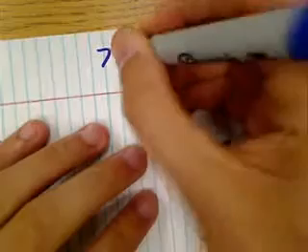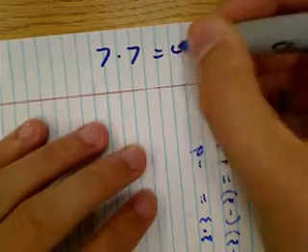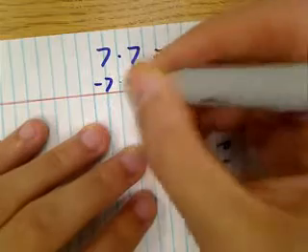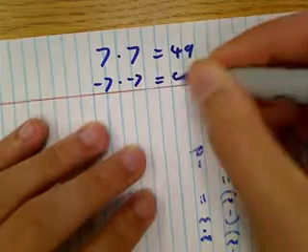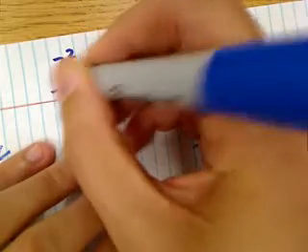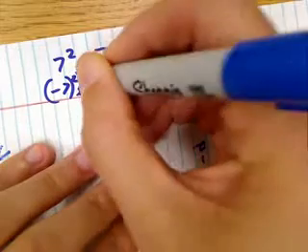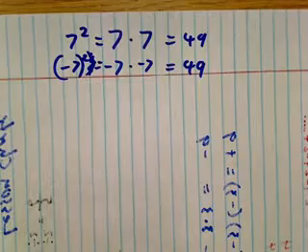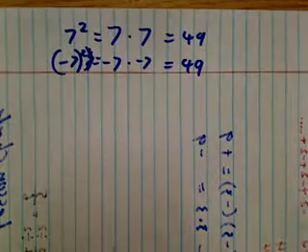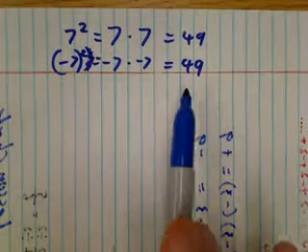Okay, so let me go over here. So if I have, that doesn't really work too well. You can still see all through it. So if I have 7 times 7, that gives me 49. If I have negative 7 times negative 7, that also gives me 49. So 7 squared or negative 7 squared. Whoops. That's the disadvantage of writing in Sharpie. Not very easy to erase. So 7 squared is 49, and negative 7 squared is also 49.